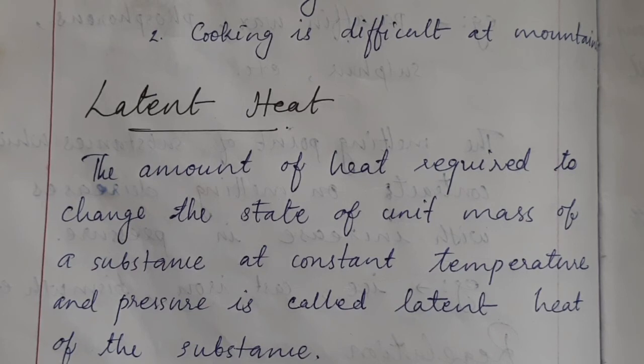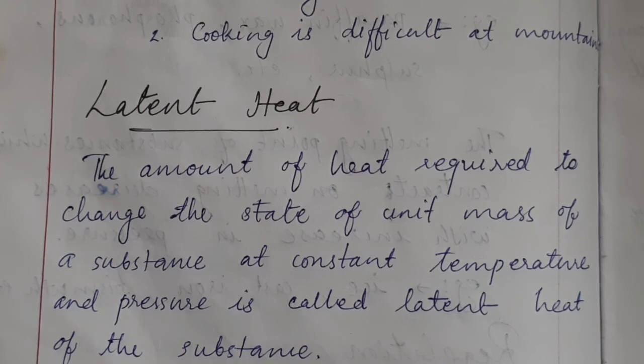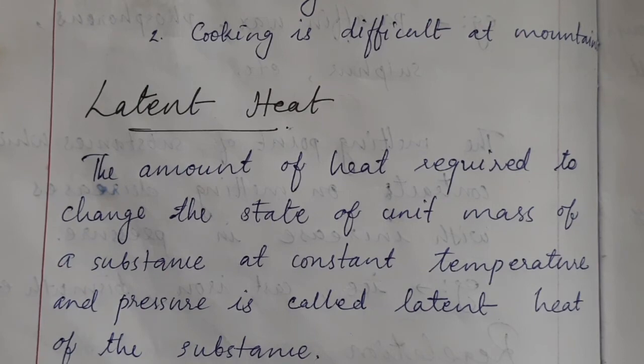That means how much heat energy is required to change a substance from one state to another, maybe from solid to liquid, liquid to vapor. For state change, how much heat energy is required per unit mass? That is known as latent heat.